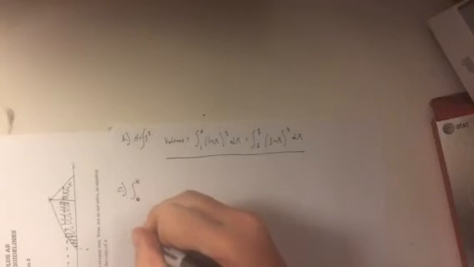Because we already know the answer to the whole problem, it's just the answer we found in part A divided by 2, which is 2.986 divided by 2.